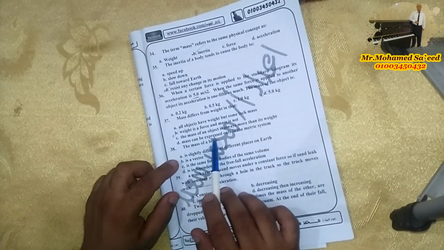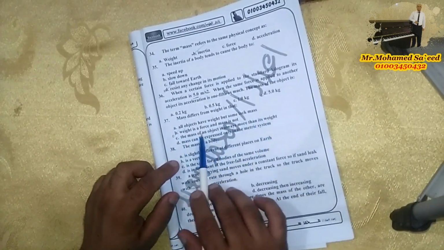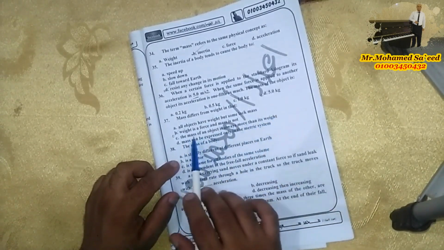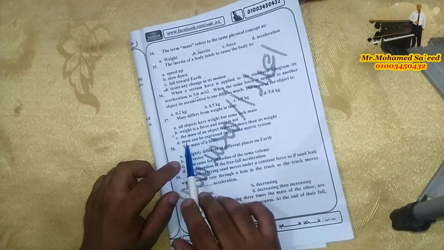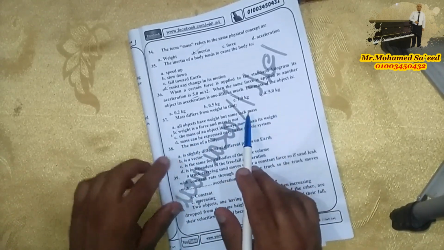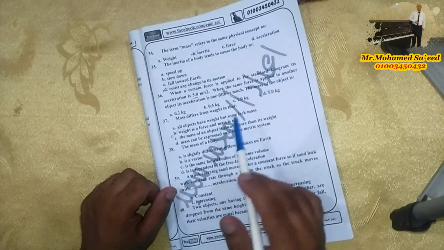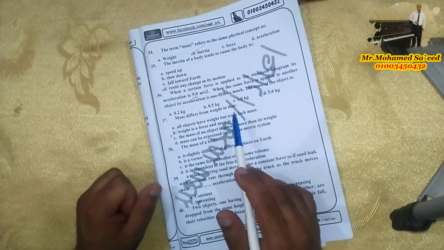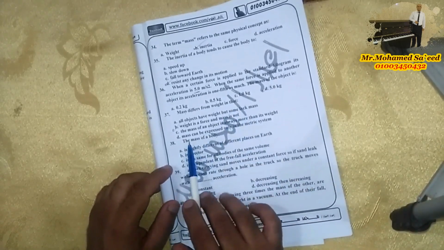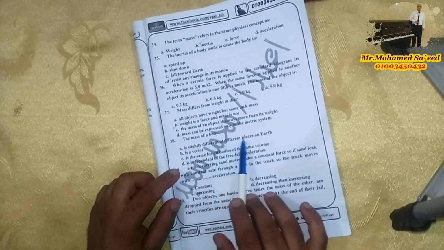Weight always greater than the mass of the object? No. Mass can be expressed only in the metric system? No, weight can also be expressed in the metric system, measured by Newton, which equals kilogram meter per second square. The mass of a body is slightly different at different places on Earth?